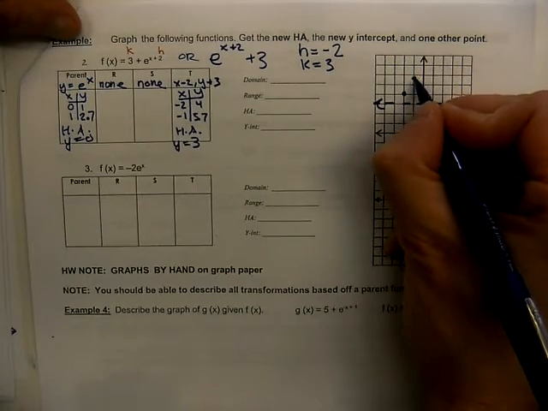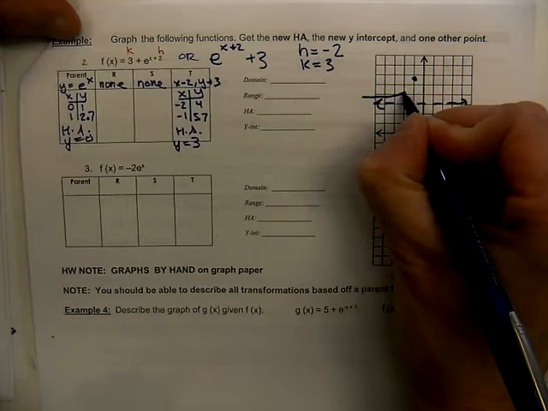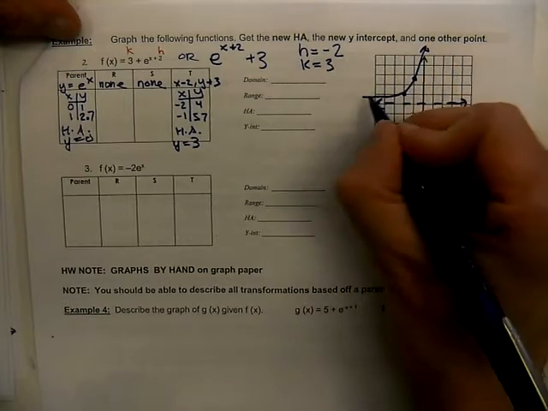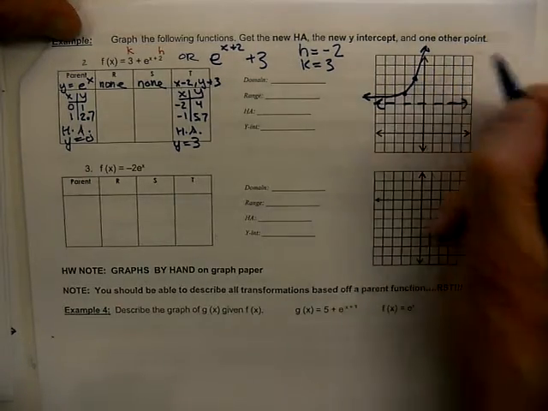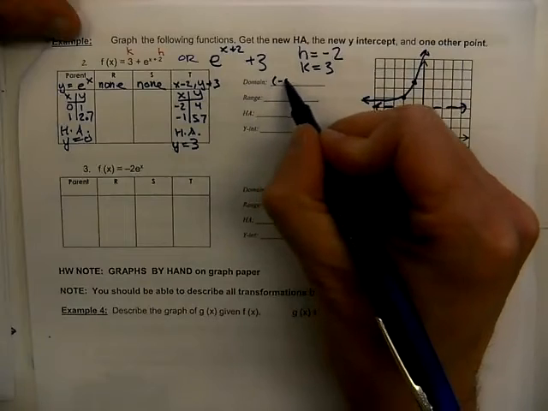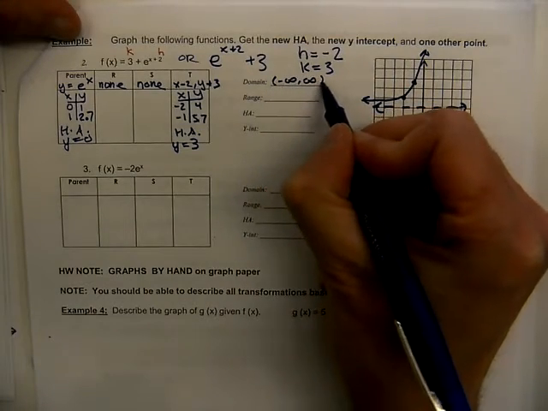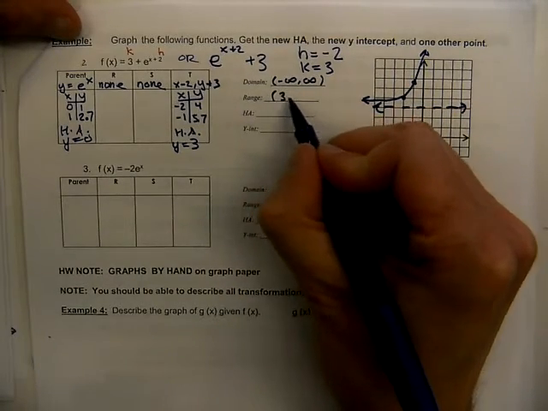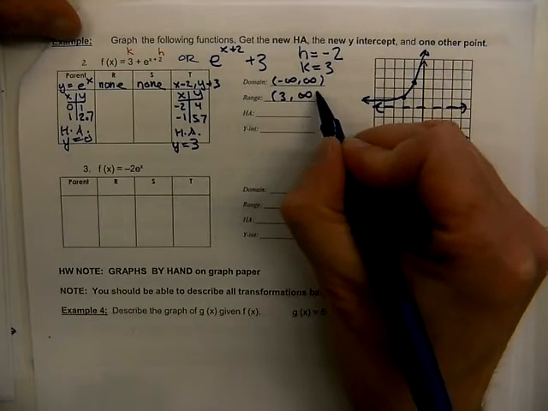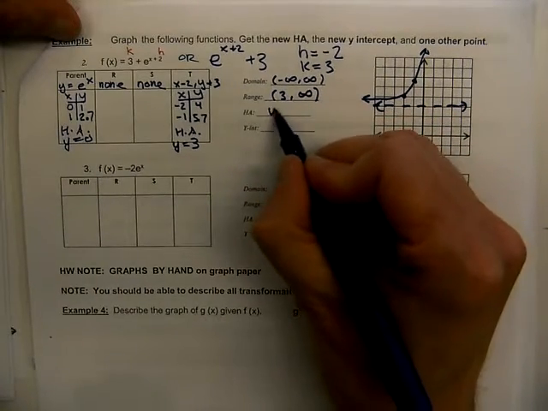And then plotting our 2 critical points. You can see we do have that exponential growth curve occurring even with that base of e. So it looks very similar to the kind of work we did yesterday. Other details, domain is all real numbers. Our range from 3 to infinity, but not including 3 itself.